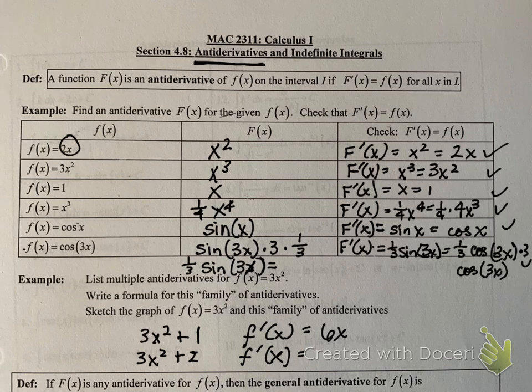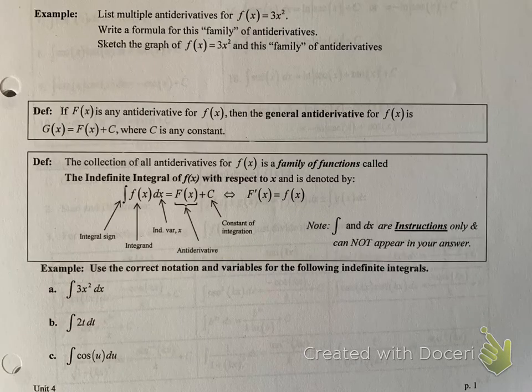It's going to be just 6x, etc. So we have to deal with this constant here. When we deal with the constant, what we do when we find the antiderivative is you're going to see we're going to tack on plus c onto everything. Okay? All right, so let's look at the bottom portion of this page.